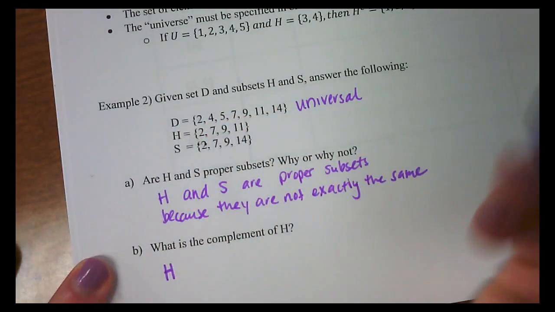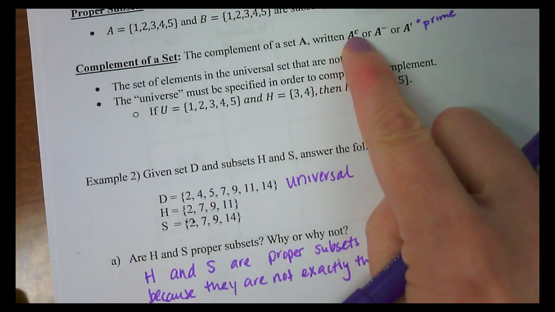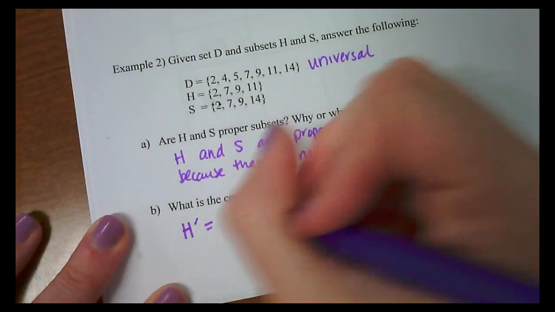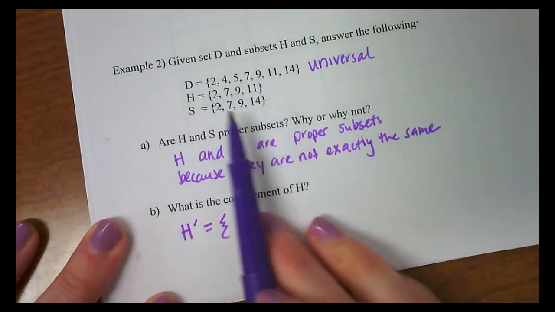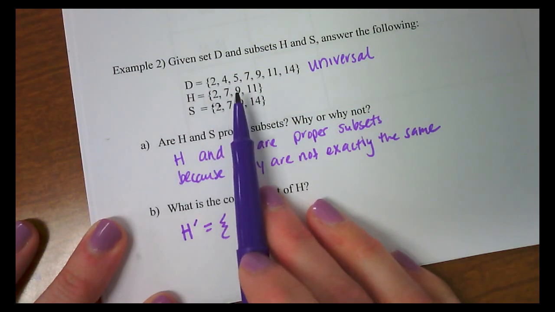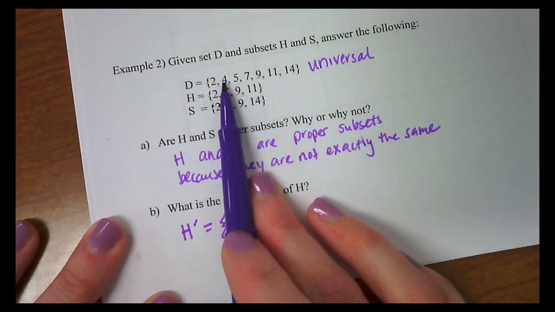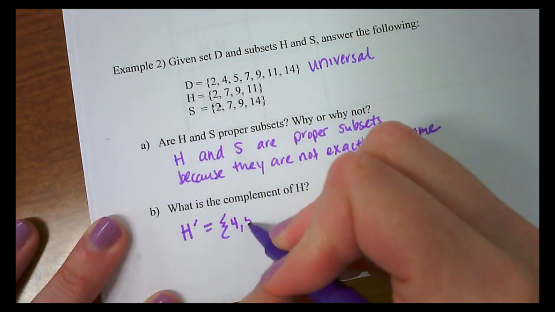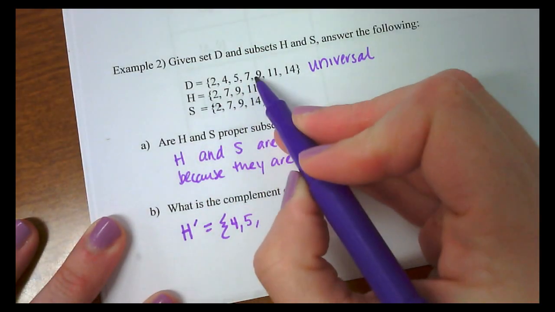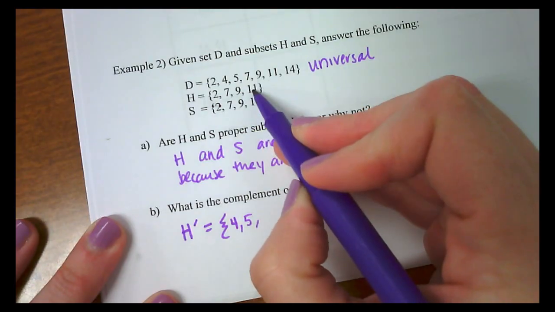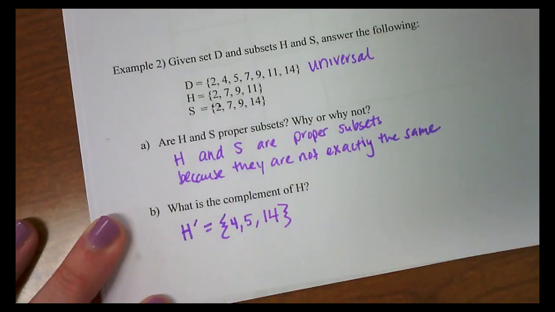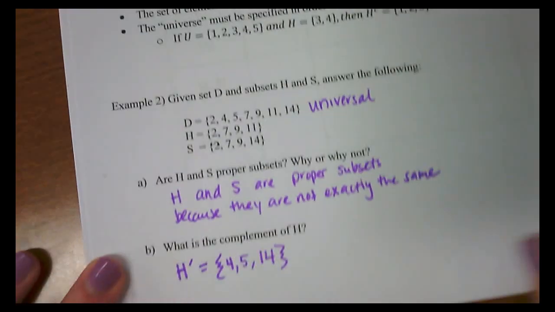What is the complement of H? So again, we can use any notation. We can use the little c, the negative sign, or the prime symbol. So the complement of H is going to be everything that's in D that's not in H. So 4 would be our first one. 5 would be our second one. 7 and 9 are both in H. 11 is in H. And then we'd have 14. So that is our complement of H.